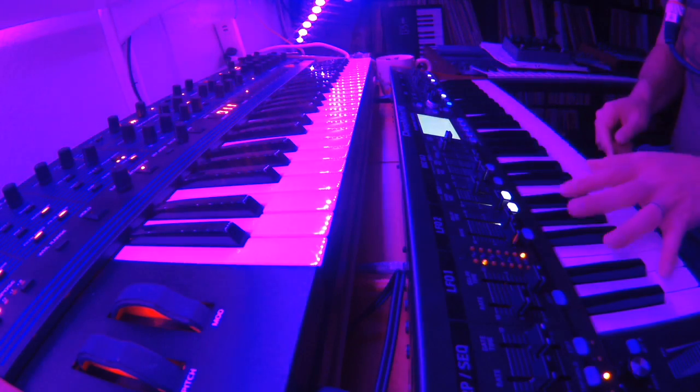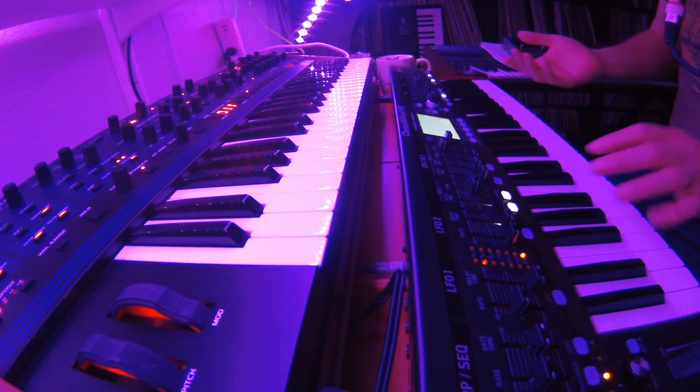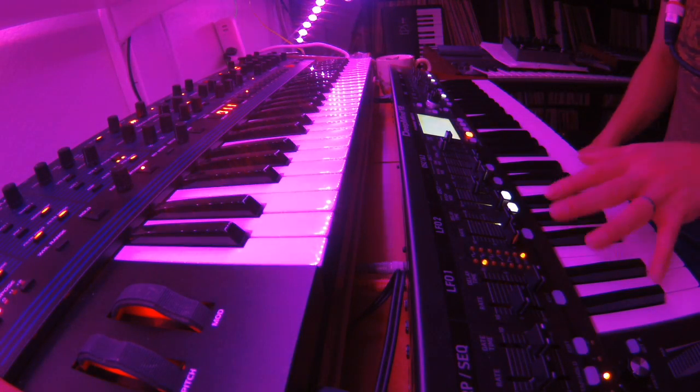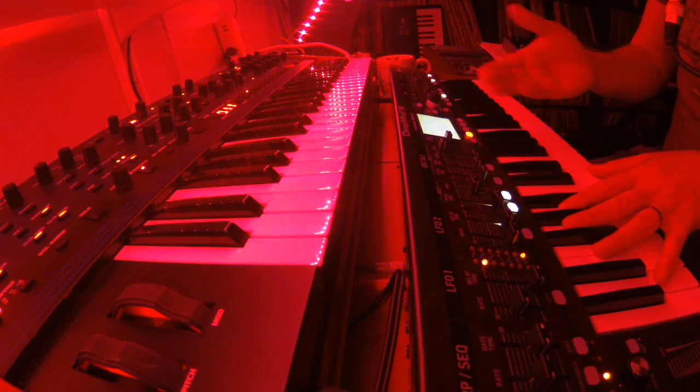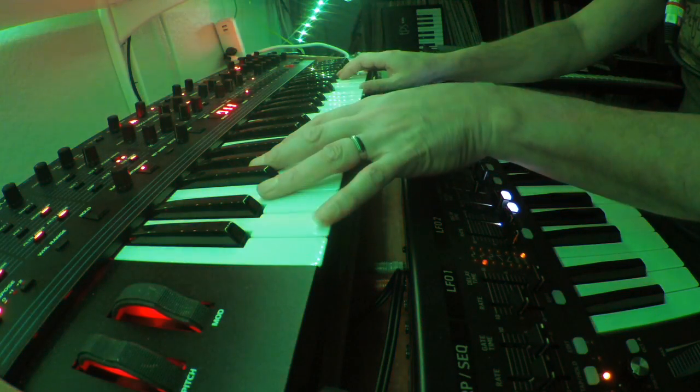I don't hear that much in there. Now the Deepmind 12 does not do a lot of that stuff, but it can do some pretty complex things. I'm going to play this with no effects, just like I did the OB6. So here's the Deepmind with no effects.